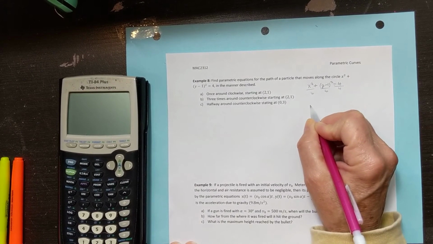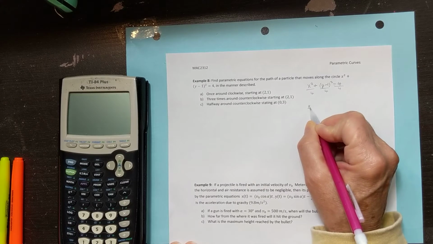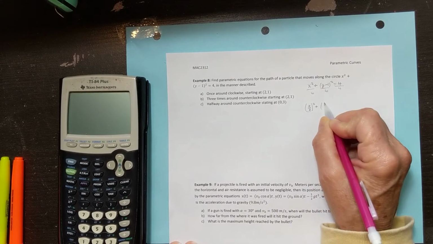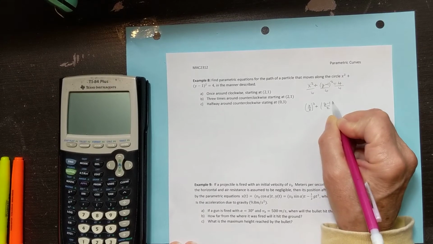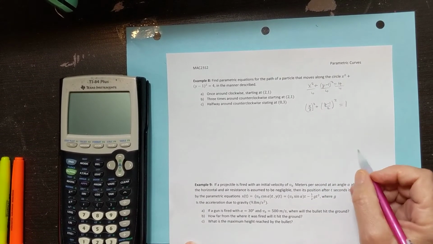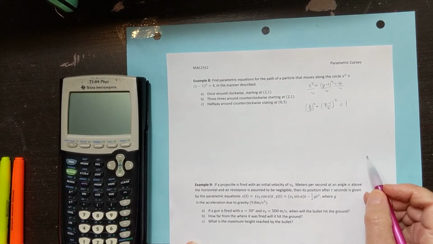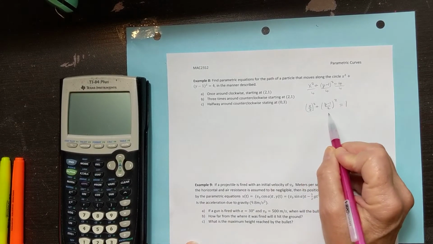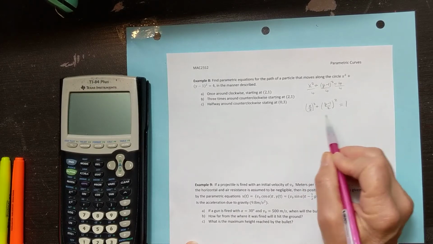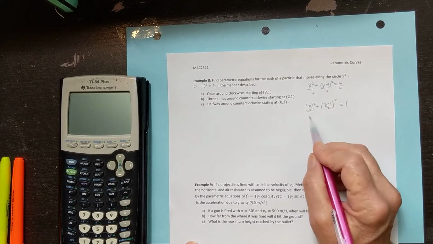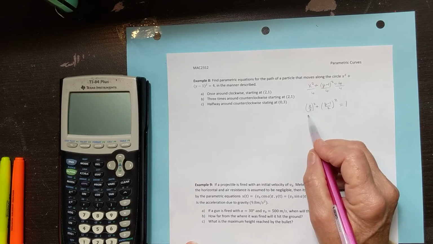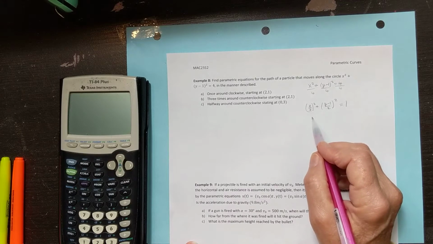I get (x over 2) squared plus ((y minus 1) over 2) squared is equal to 1. And if I remember my Pythagorean identity, sine squared plus cosine squared is 1, then I can write this with sine and cosine. Now I can let x over 2 be sine of t or cosine of t.